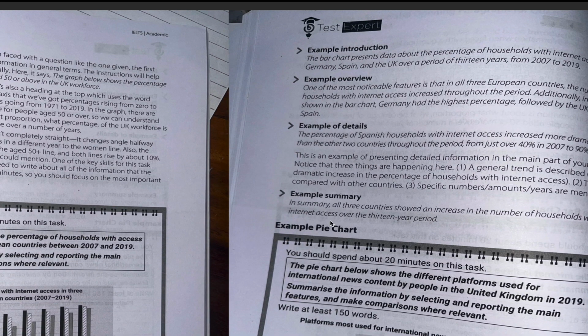Okay, now an example of the introduction. The bar chart, let's read this, will give you a thorough understanding. The bar chart presents data about the percentage of households with internet access in Germany, Spain and the UK over a period of 13 years, from 2007 to 2019. A very simple, crisp introduction, which included the entire gist, right?